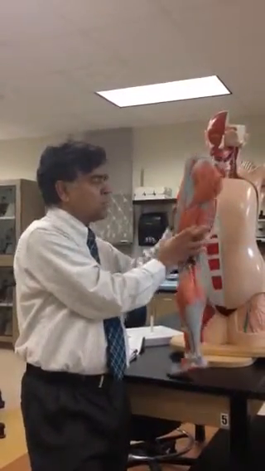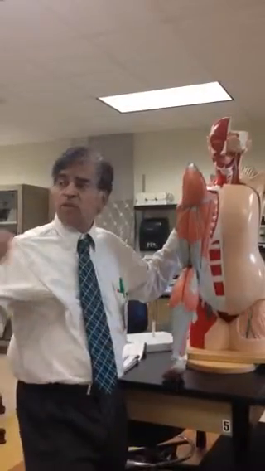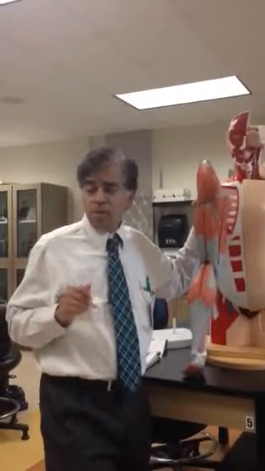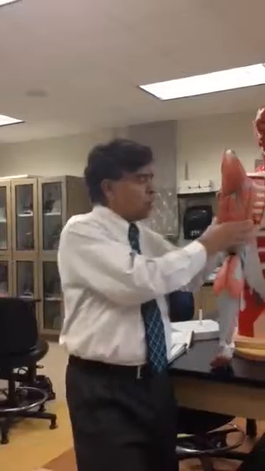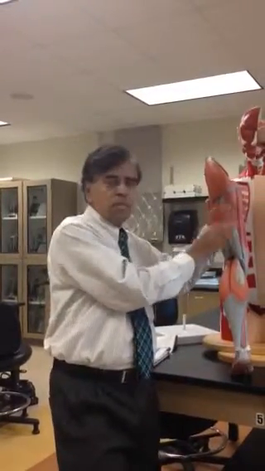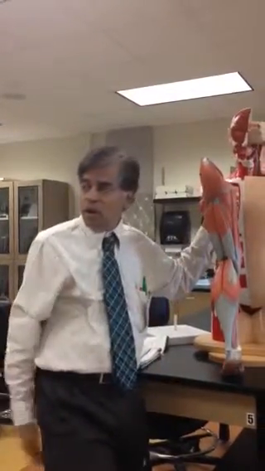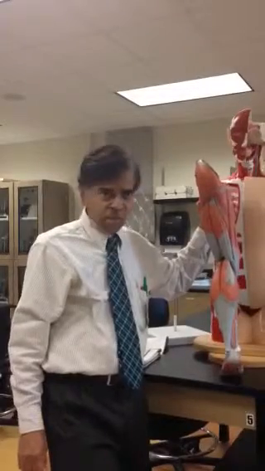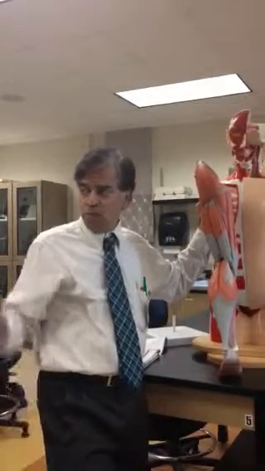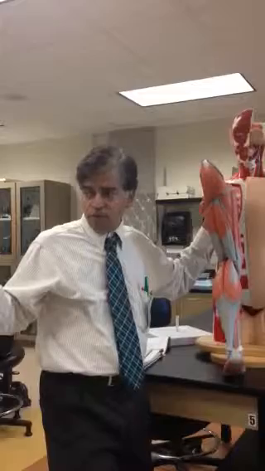Let's go back to the posterior view of the thigh. So you can turn to the page in your book, so you can look up the muscles. The whole group of muscles on the posterior side of your thigh, what do we call? Hamstring muscles, right? How many are there in that group? Three. They have highlighted for you, right?